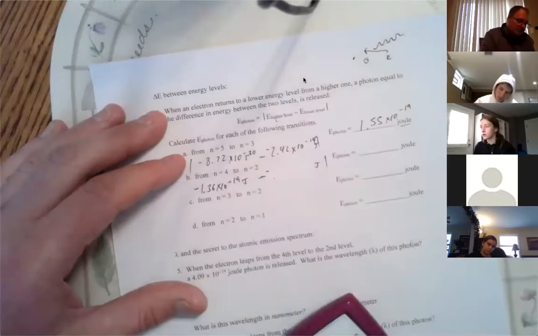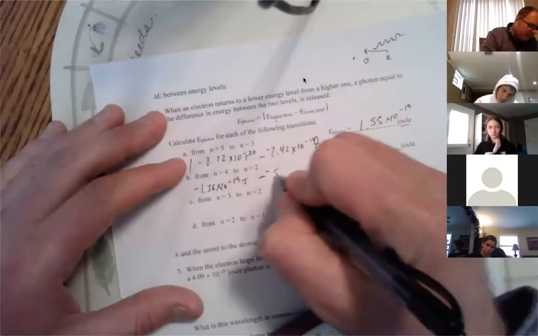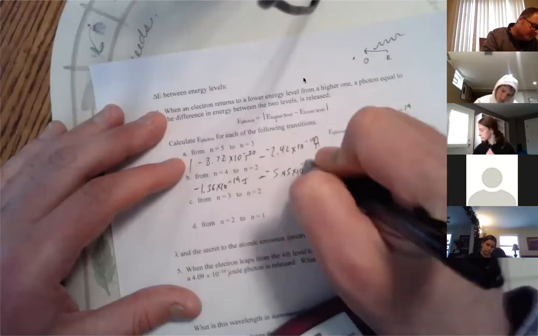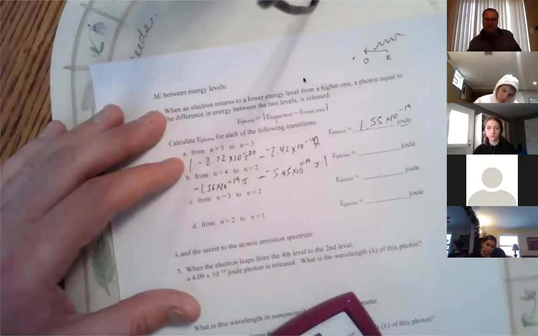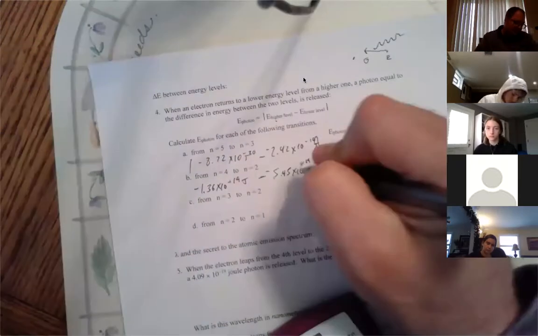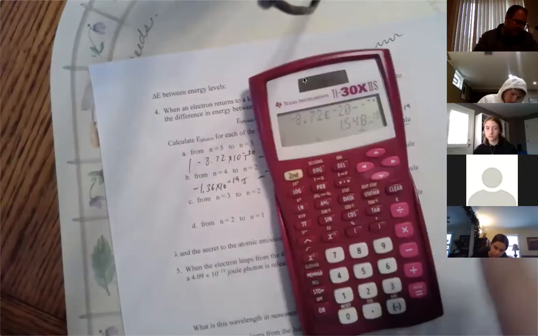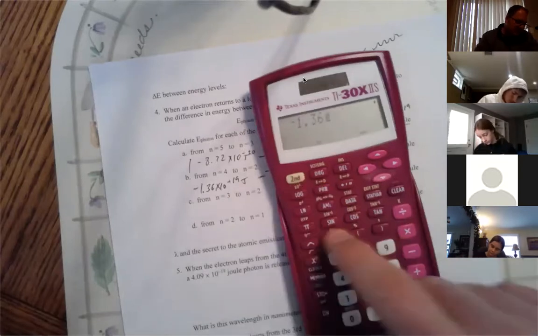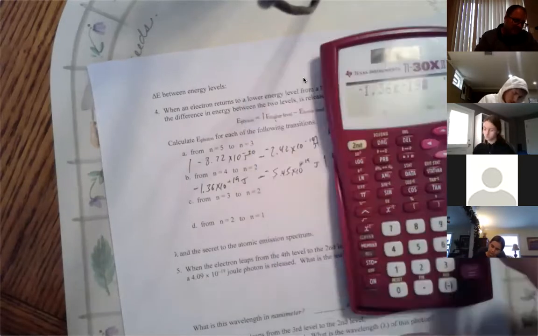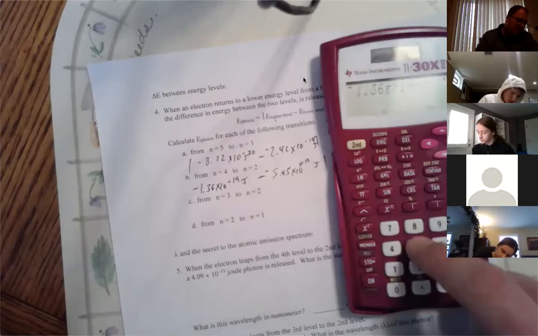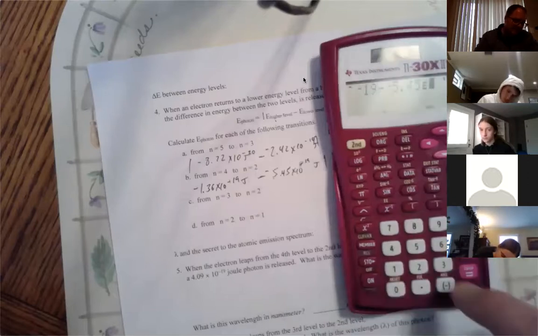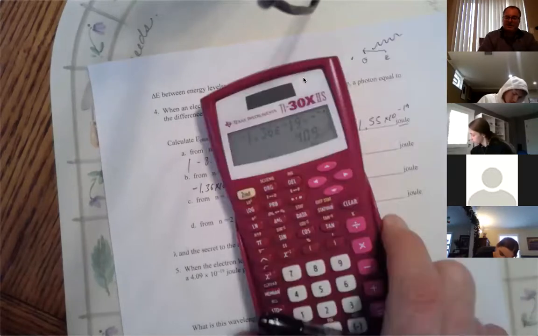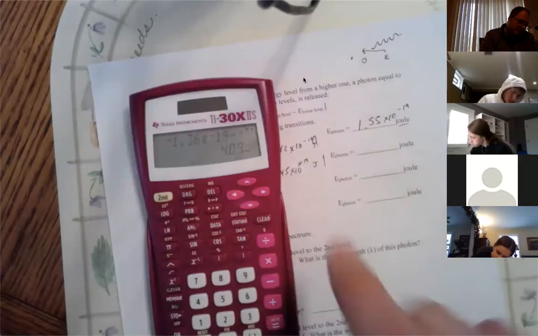Minus negative 5.45 times 10 to the negative 19. All right, so let's go ahead and plug that into the calculator. Negative 1.36 times 10 to the negative 19th minus negative 5.45 times 10 to the negative 19th. Boom. 4.09 times 10 to the negative 19th.